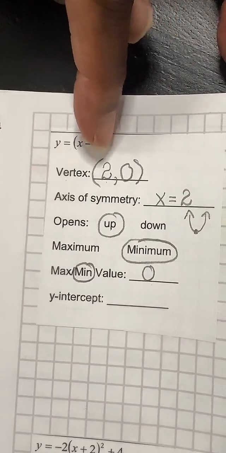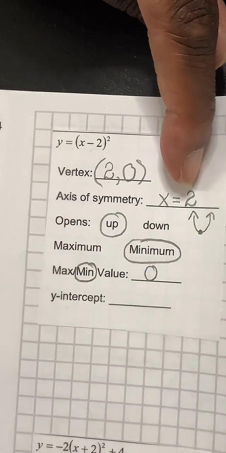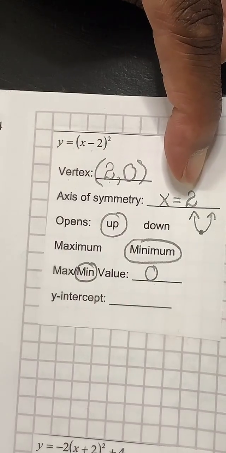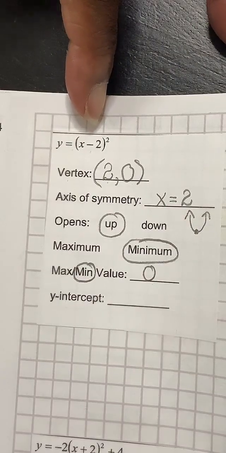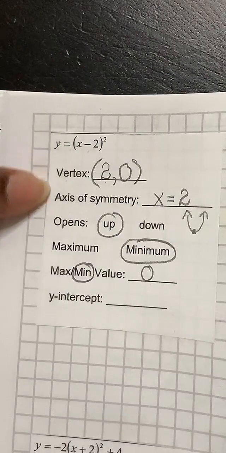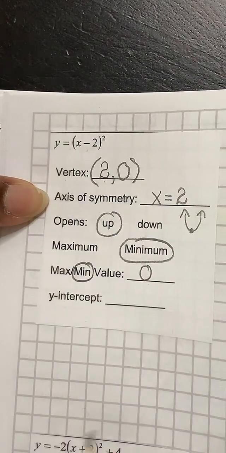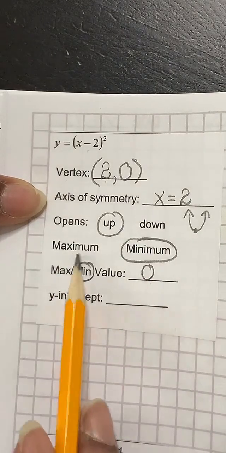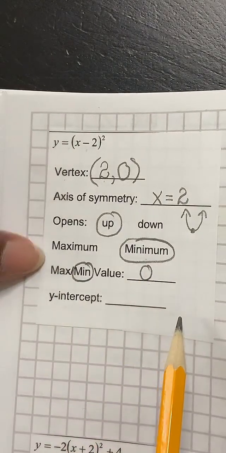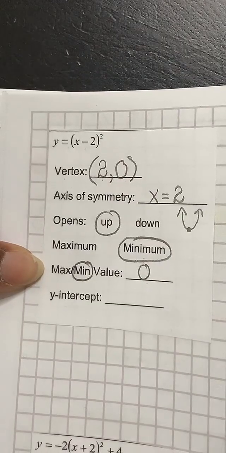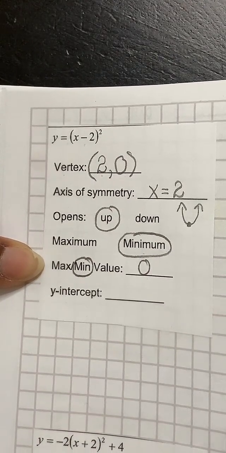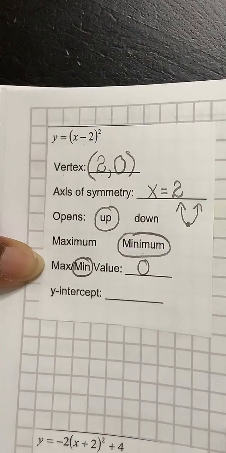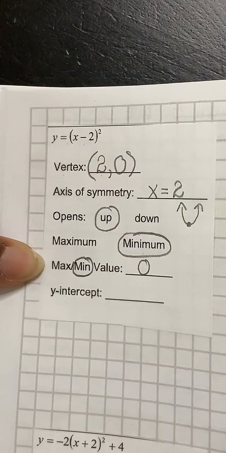The 2 is my x, my axis of symmetry. And we always do the opposite of what we see inside the parenthesis. So we already took care of the x with the vertex and the axis of symmetry. But when it comes to the minimum or maximum, that's when we're dealing with the y's. Is that mind blown, like, oh my gosh, that's that easy? Or is it mind blown, like, how? Okay.